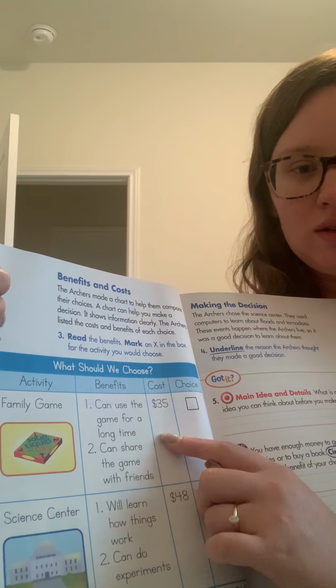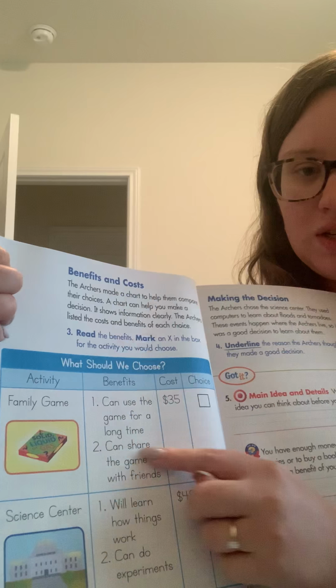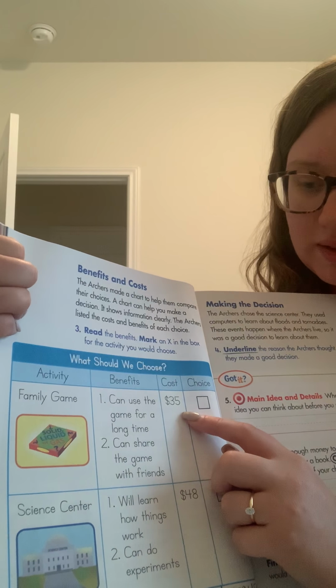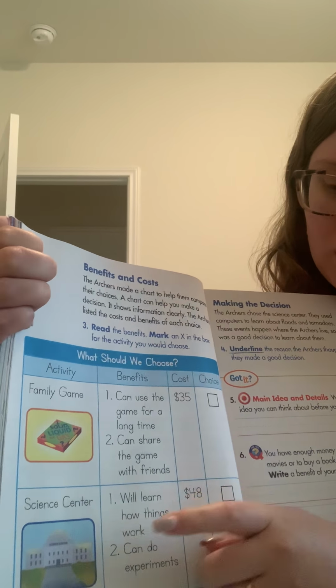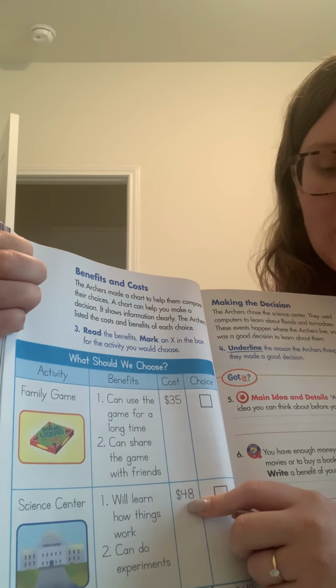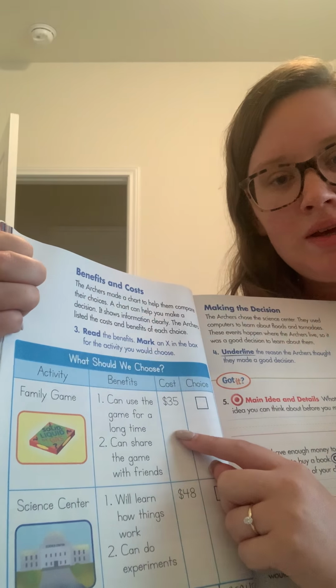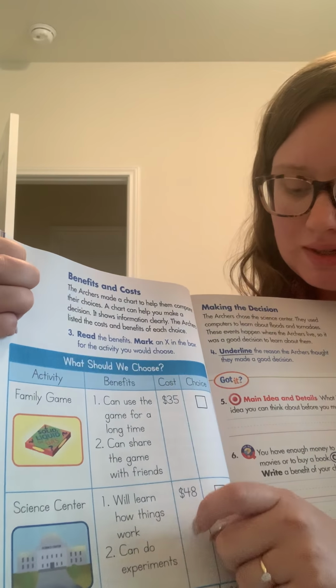Here's the cost listed in the next column. The cost for the game is $35. The cost for the science center is $48. That seems like the family game is going to be a little bit cheaper than going to the science center.